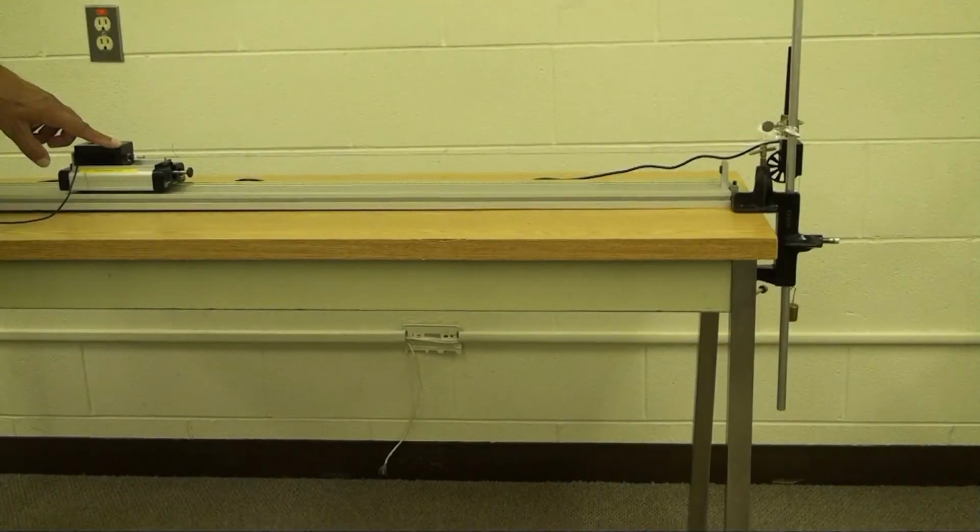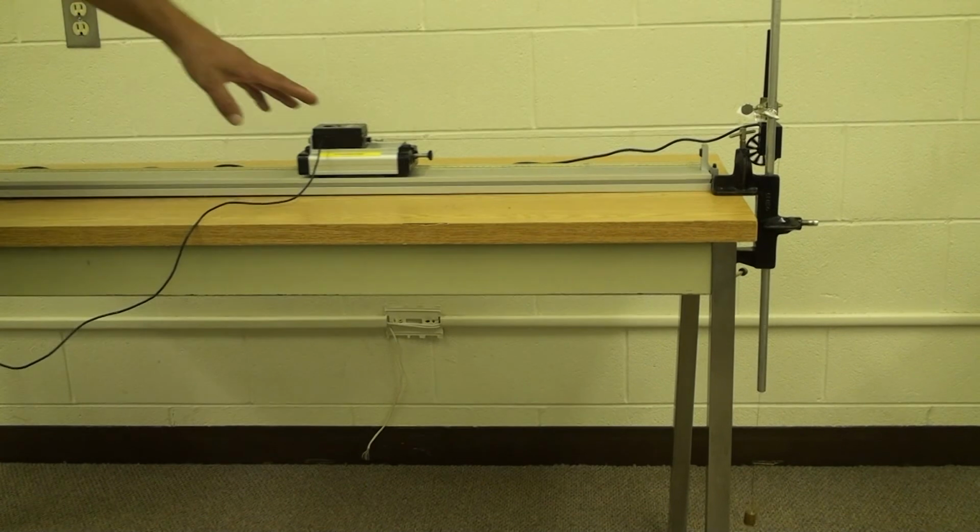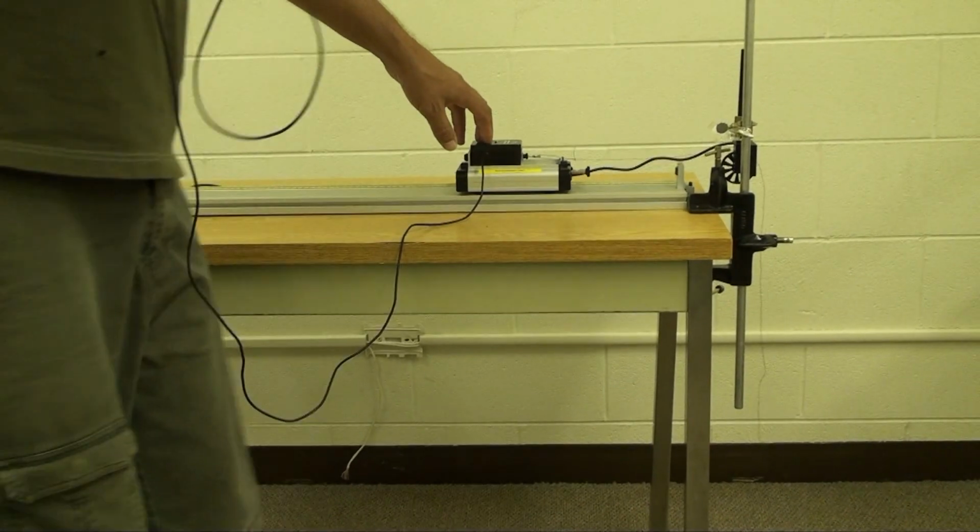Hang an appropriate mass on the end of the string. Push the start button and release the cart, allowing the mass on the end of the string to accelerate the cart down the track. Have the bumper facing forward and the end stop in place on the track so the collision at the end is springy.